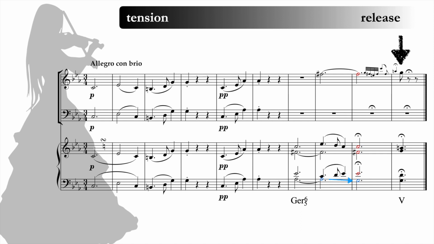Note also how the C of the German sixth is transformed from a consonance above A flat in measure 8 into a dissonance above G in measure 9, where it becomes a 4/3 suspension above G. This ebb and flow of tension creates considerable musical interest.